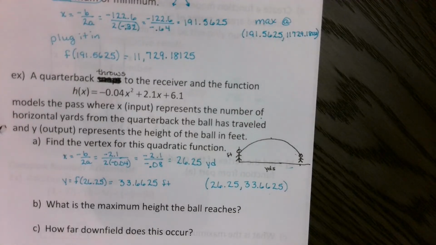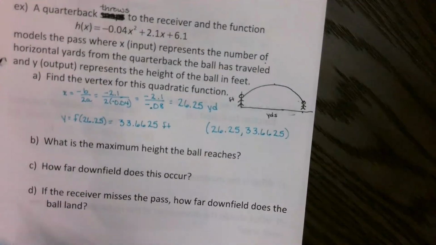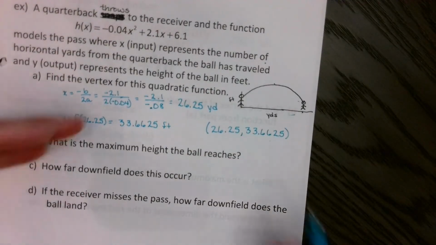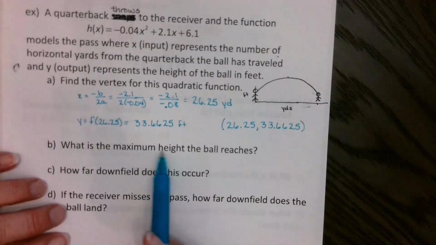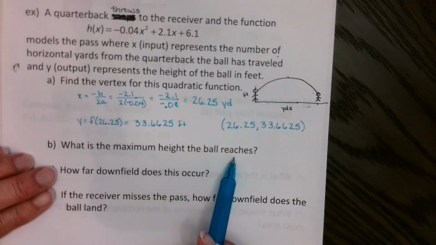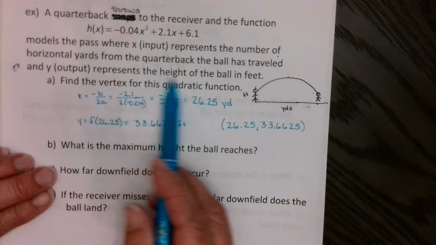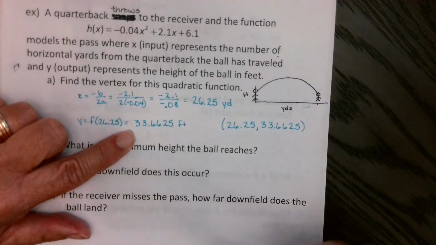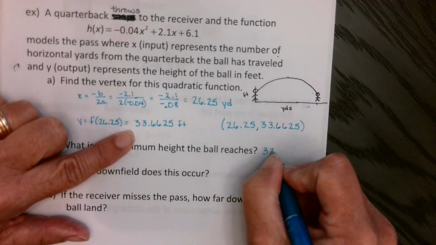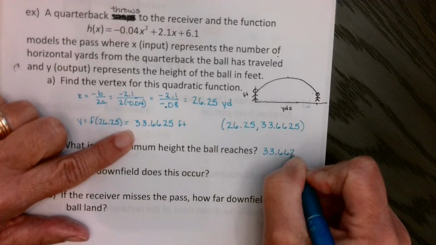Okay, so now they go to the questions. This is asking to interpret what you found. What is the maximum height the ball reaches? Well, remember the height is our y. The maximum was 33.6625 feet.